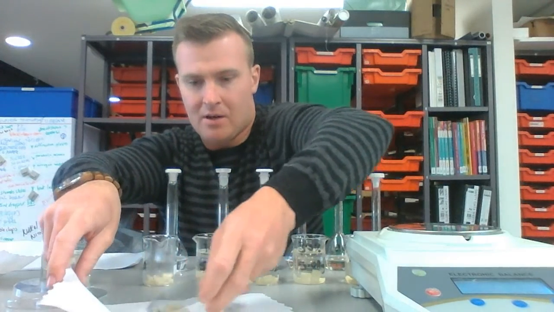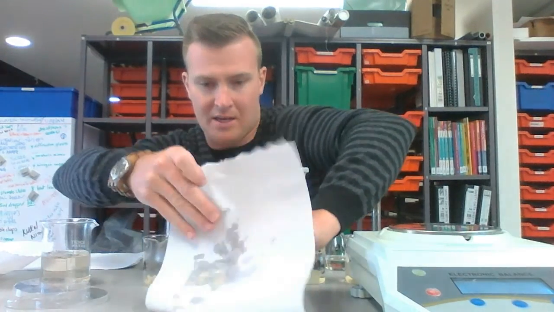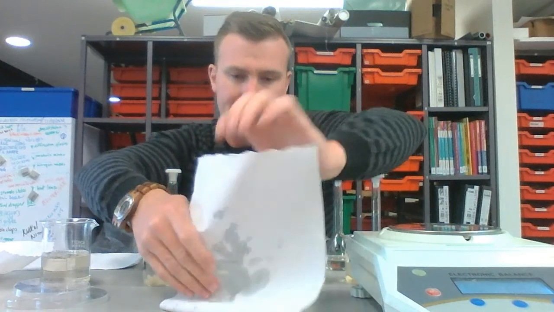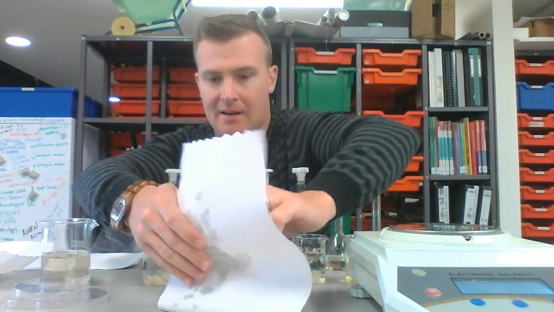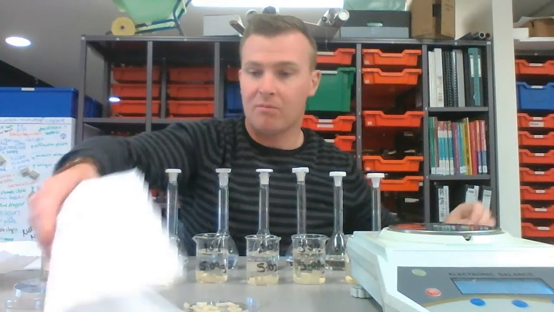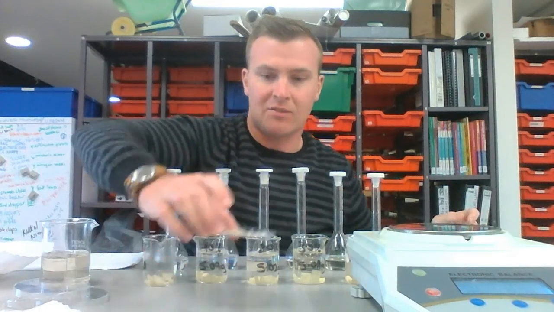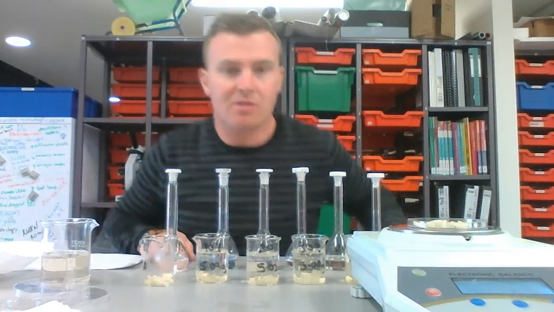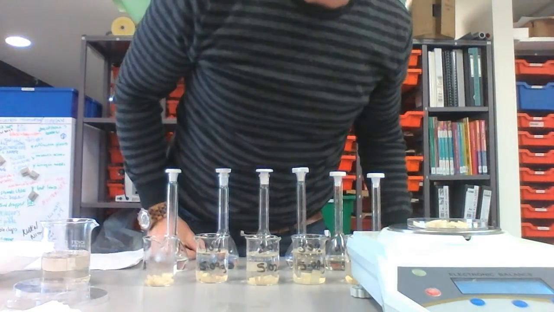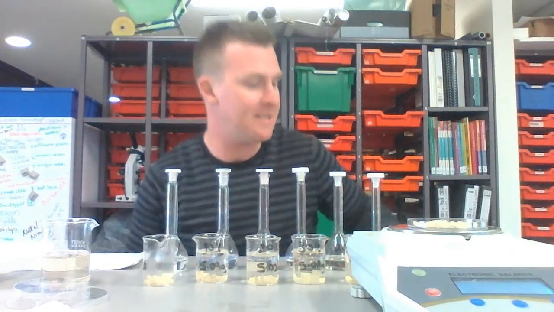Okay, so this one, hoping to see a loss in mass. This one started out at 5.11 grams. So hopefully it'll go down. Fingers crossed. Beautiful. 4.18 grams, that one.